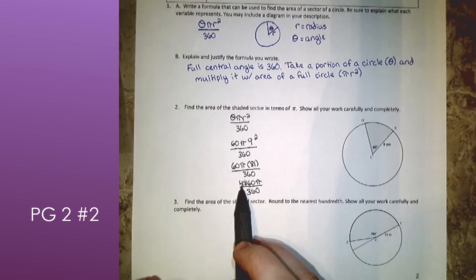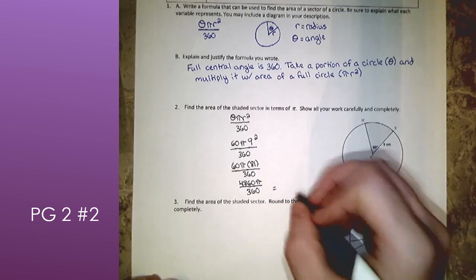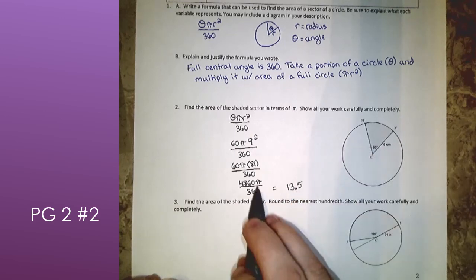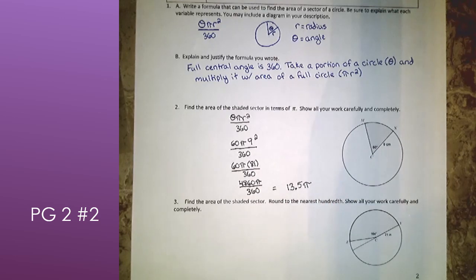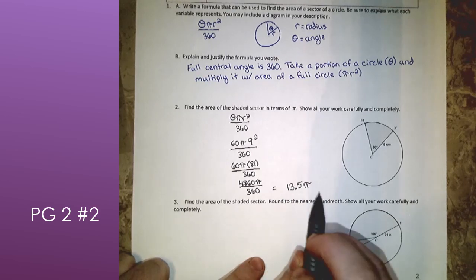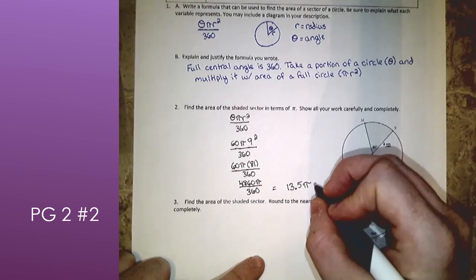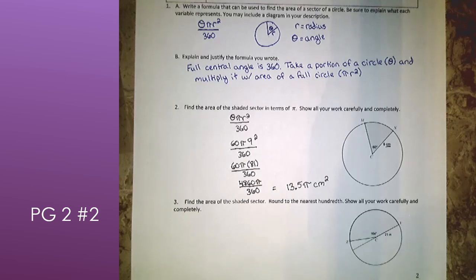When I do 4,860 divided by 360, I get 13.5. And don't forget that we have the pi. And because they want us to keep it in terms of pi, this would be my answer. Now, don't forget your units though. Since they said it's centimeters, it would be centimeters squared. So the area of this sector is 13.5 pi centimeters squared.